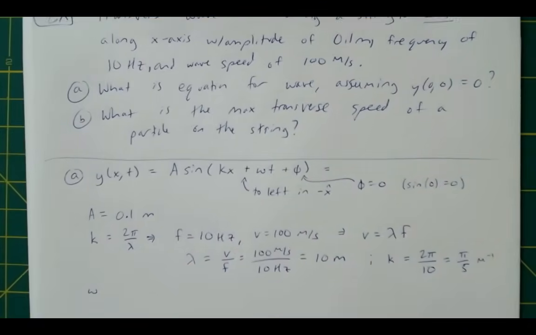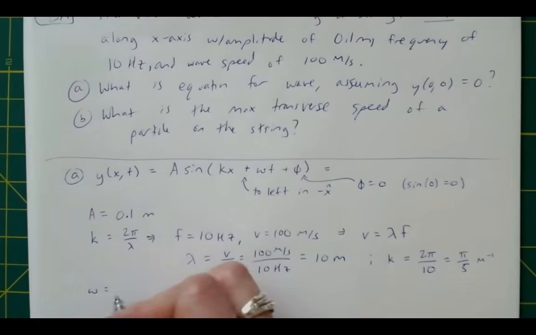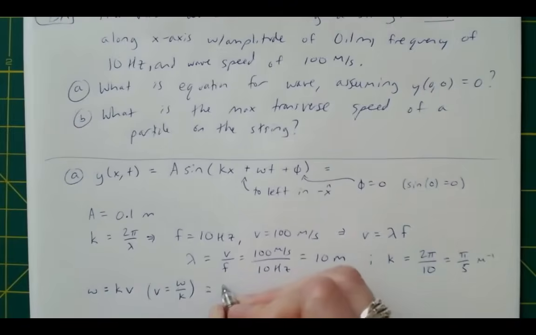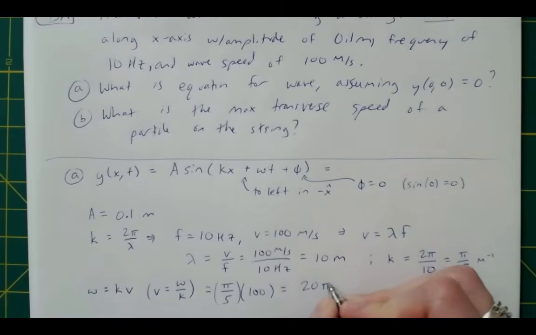Omega is going to be equal to k times v, because v was equal to omega over k. So that's pi over 5 for k times v, which was 100 meters per second, and that's equal to 20 pi. The units are radians, because it's an angular frequency, per second.